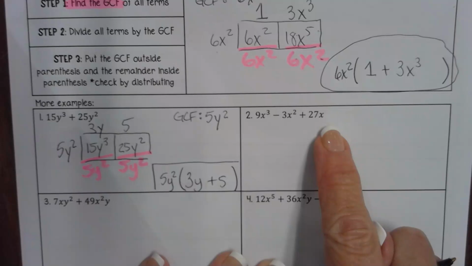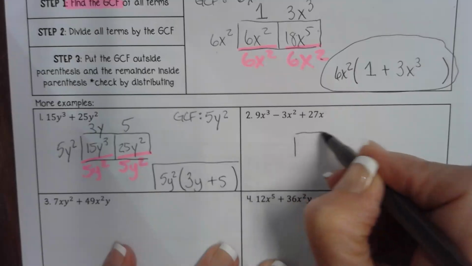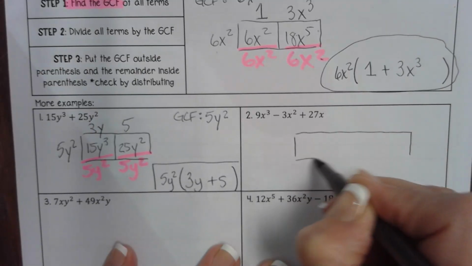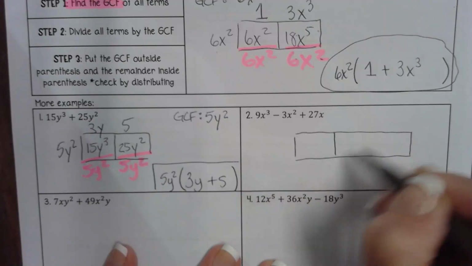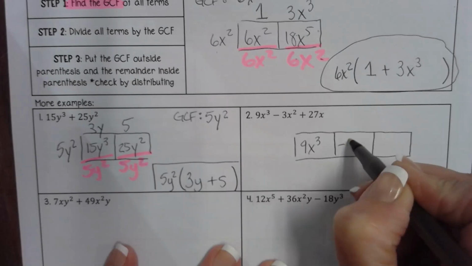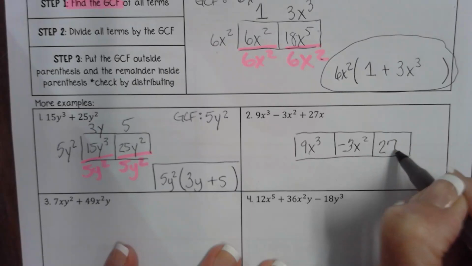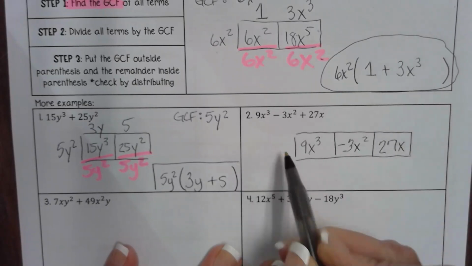How many terms I have here? 3. So I'm going to do 3 boxes. Let's pop those in. 9x cubed. Don't forget the negative. Negative 3x squared. Positive 27x. And I need my GCF.